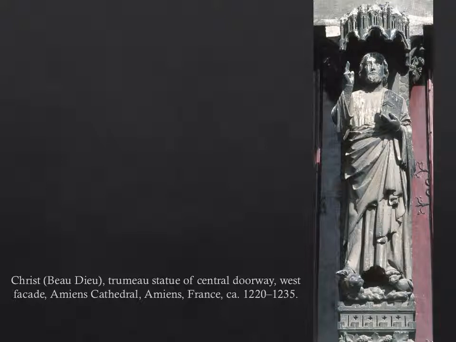It gives a fairly benevolent notion of Christ. While there may be an element here of Christ in judgment, this is a benevolent Christ, blessing those who are coming into his church.